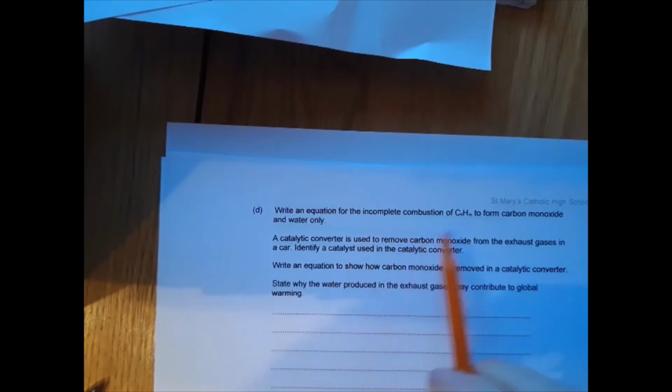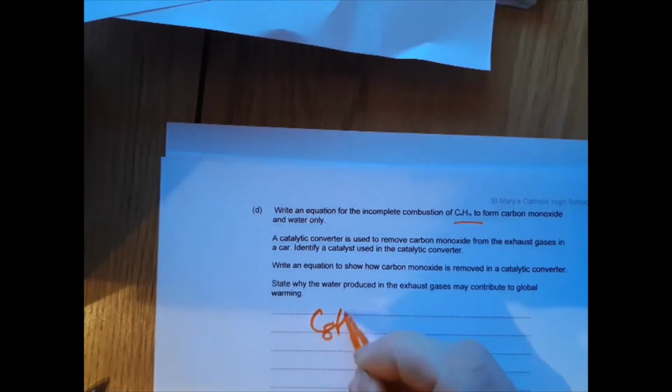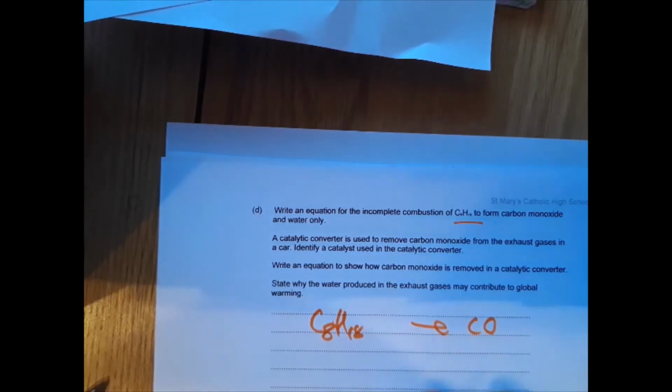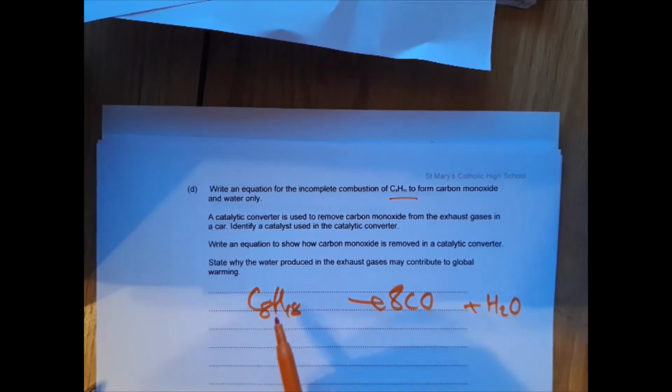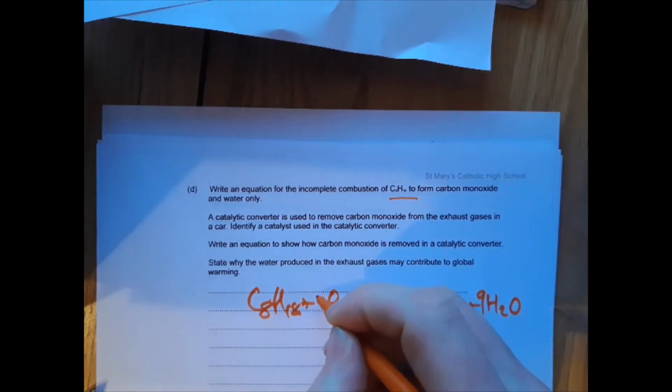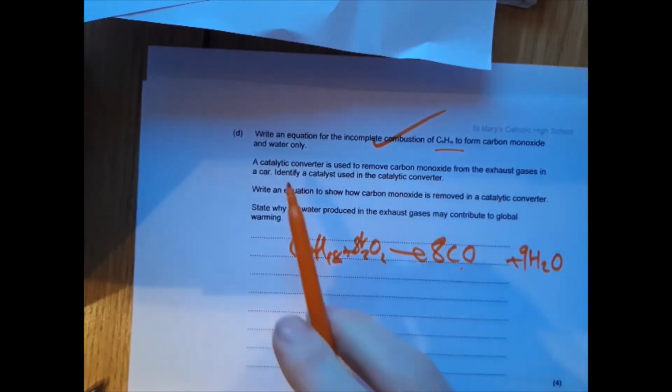Write an equation for the incomplete combustion of C8H18 to form carbon monoxide and water only. Right, C8, 8 of them, 18, that means 9 of them. 8 plus 9 is 17, so that is 8.5 oxygens. Done that. Boom.